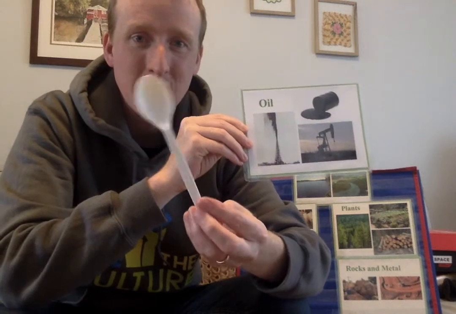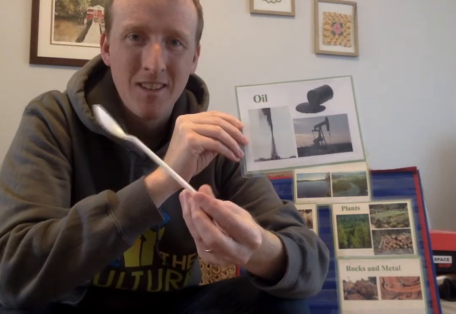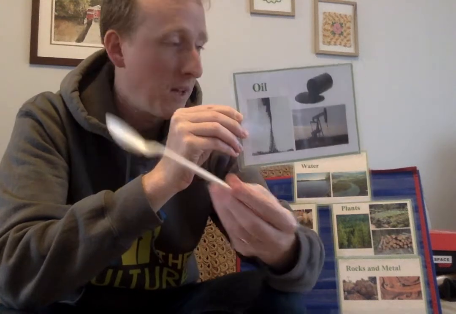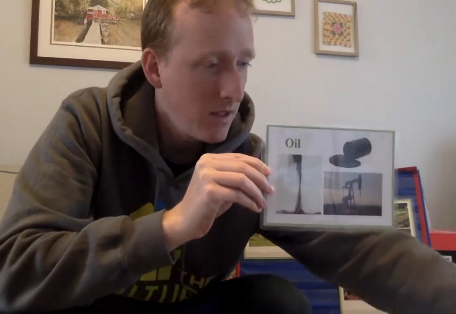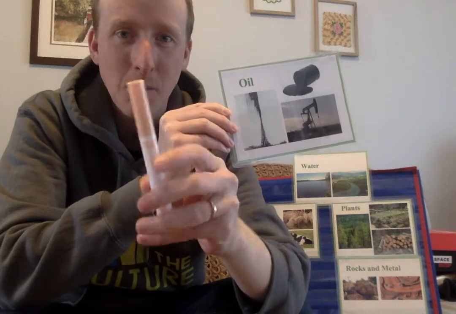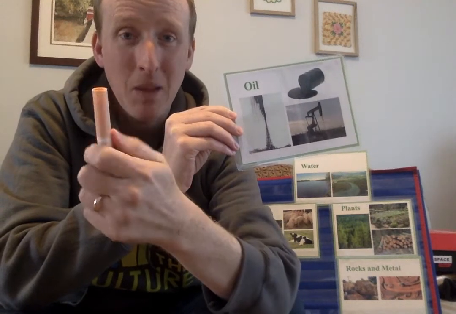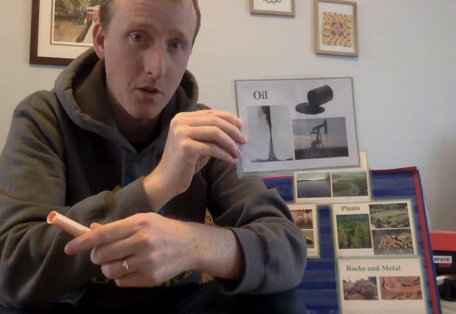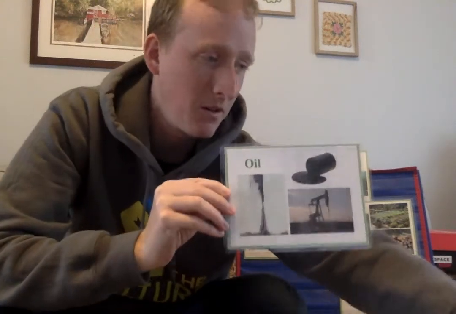I found some things in my home that are made out of plastic. I found a plastic spoon. This came from oil. Someone took some oil and made it into a plastic spoon. What else did I find? I found a plastic marker. It's made out of plastic. We needed oil from the earth in order to make this plastic marker.